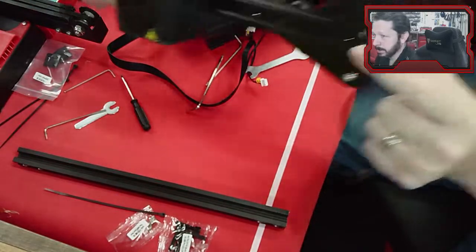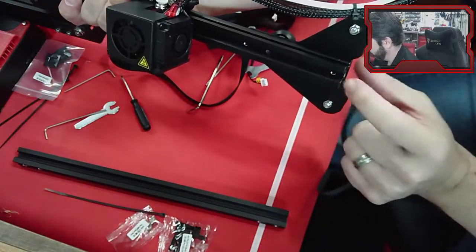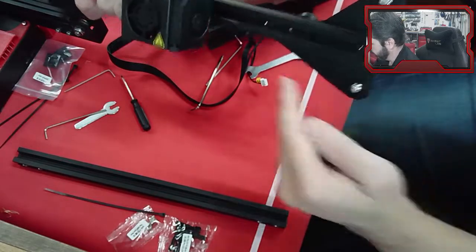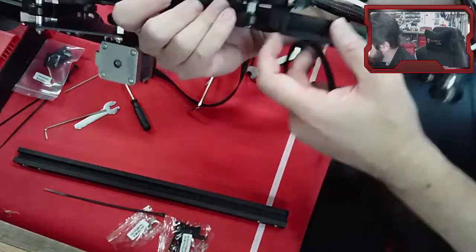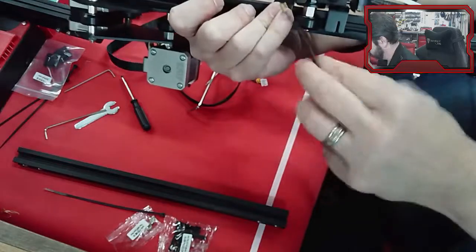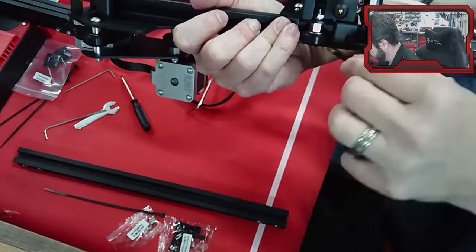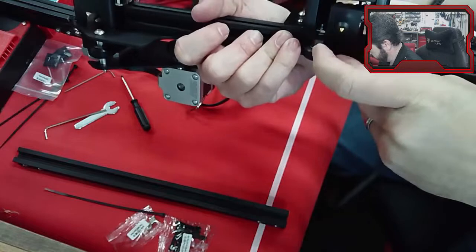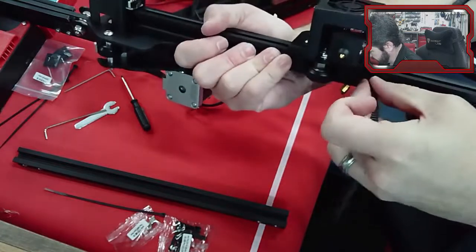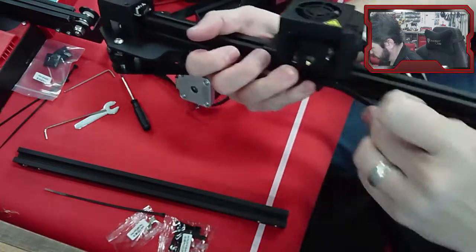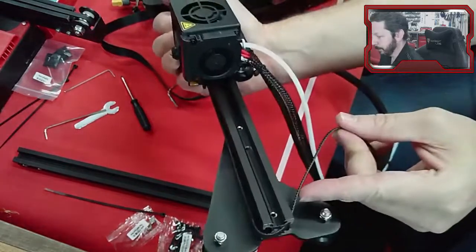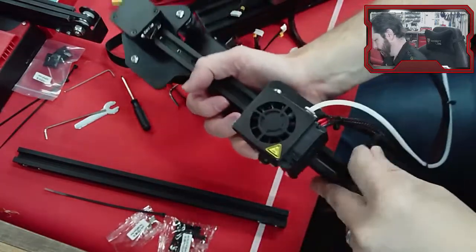There's nothing on this end yet. We'll put something on here for it to go around, and then it'll come back around and go into the slot. So like this, around the imaginary pulley over here, which isn't there yet.